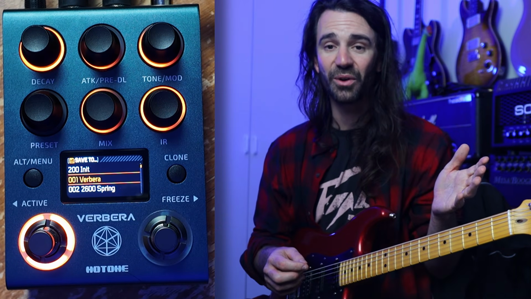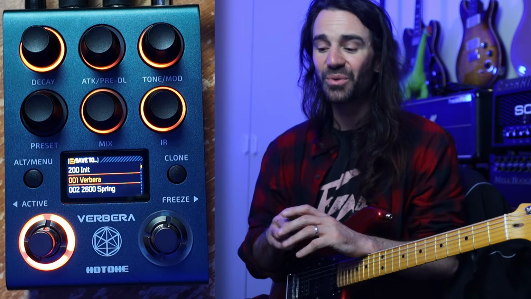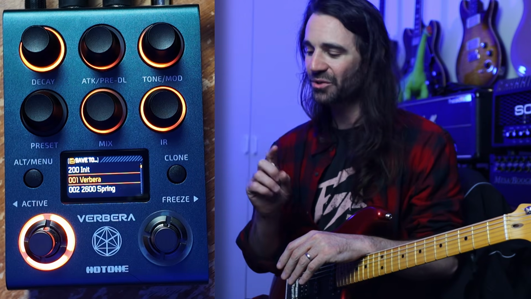Using the software, you can load up your own reverb IRs, or you can use the built-in cloning function to capture a hardware reverb device. I've got a preset that I love on my Eventide H3000. I'll show you how to capture that.